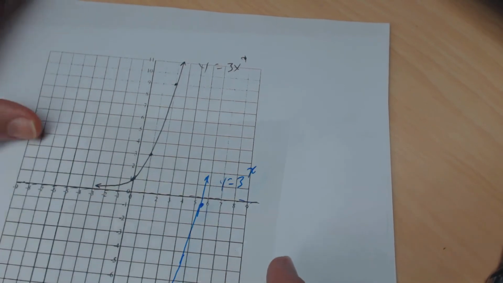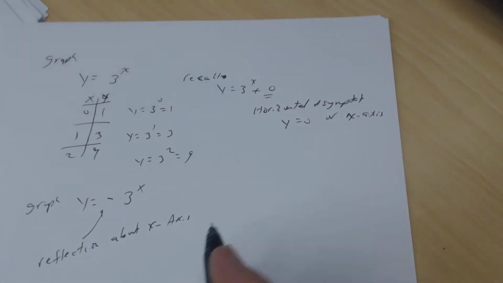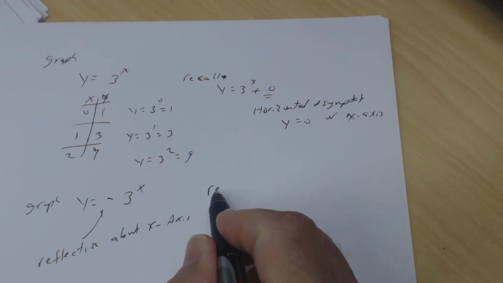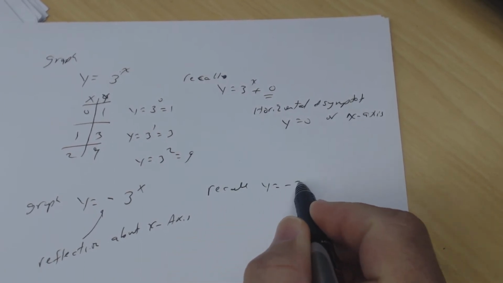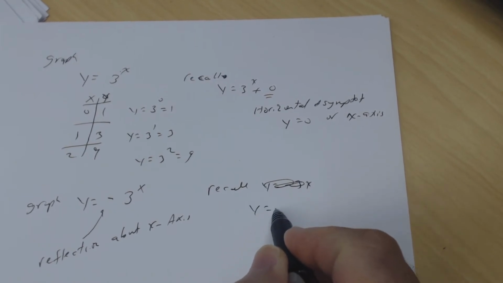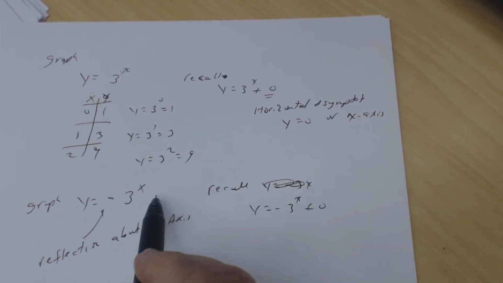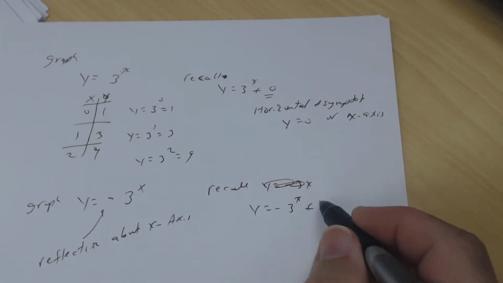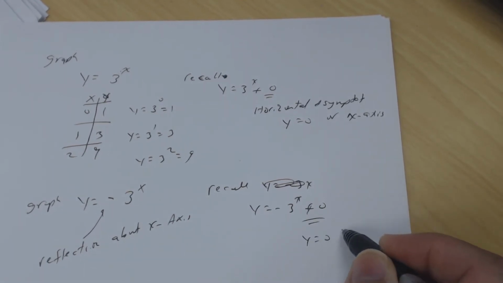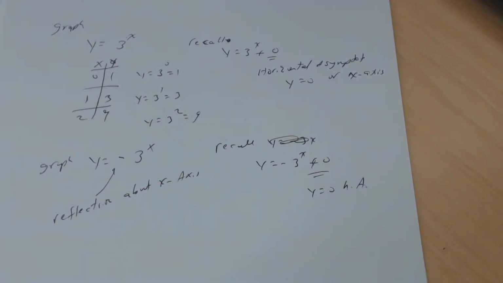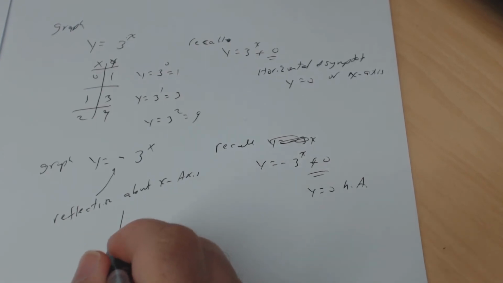All right, so let's talk about this in terms of a t-table. So recall y equals negative 3 to the x, and then plus 0. Since there's no number there, it's 0. So y equals 0 is the horizontal asymptote. When I graph this, I'm going to get y equals 0, just like this. Now let's use the t-table just to help us.